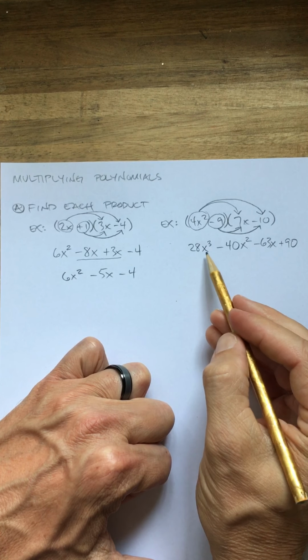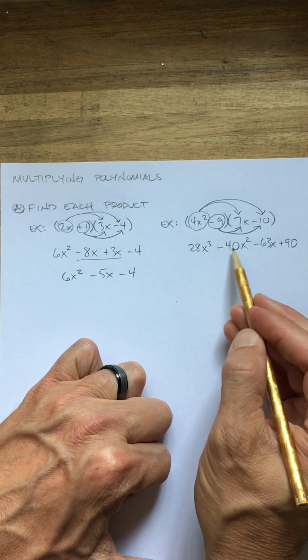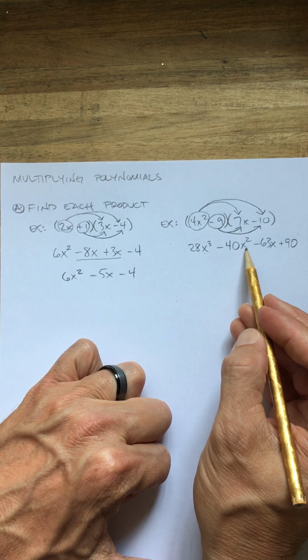And now if you look at the terms, let's combine the x cubes. Do you see any? I don't. Let's combine the x squareds. Do you see any?